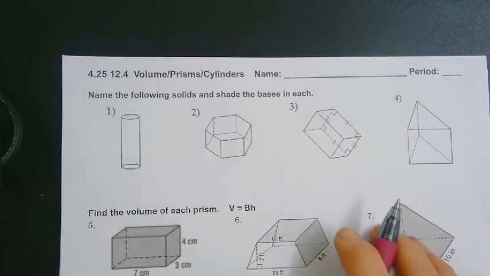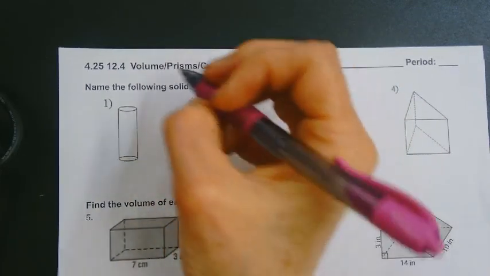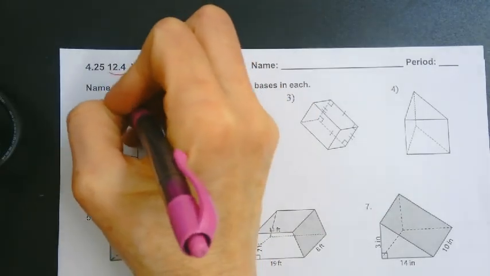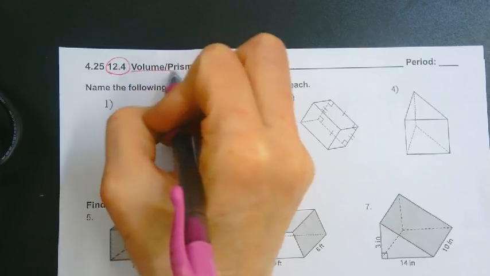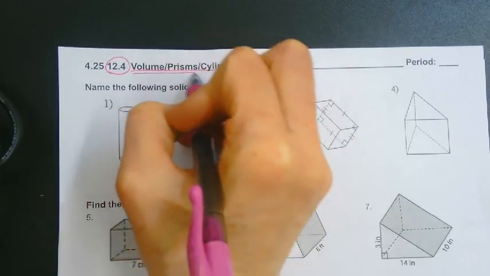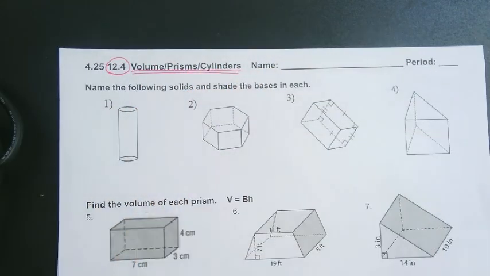Hi class, here's the homework for Friday, April 25th. We started chapter 12. We started at 12.4. We'll go back and do 12.1 and 12.2 and 12.3 later.